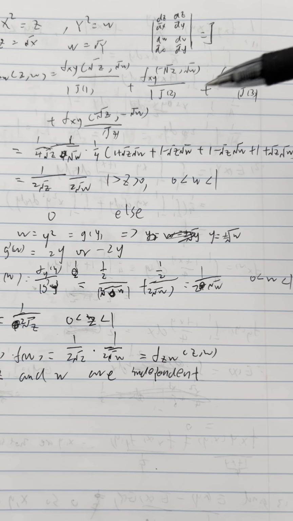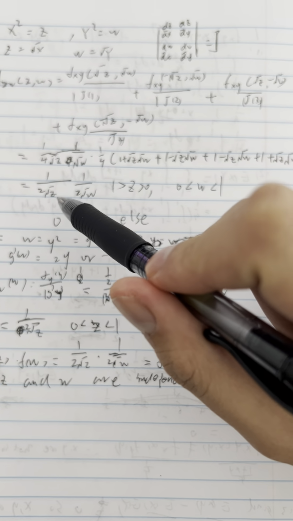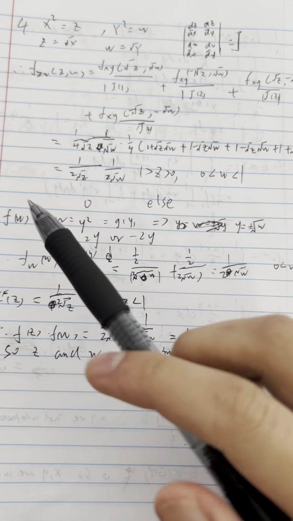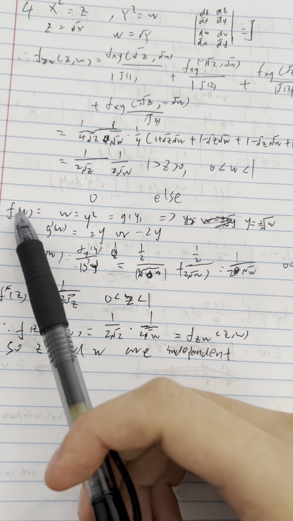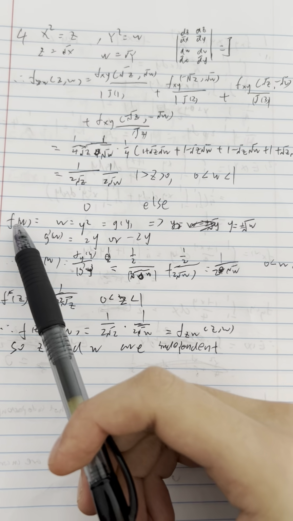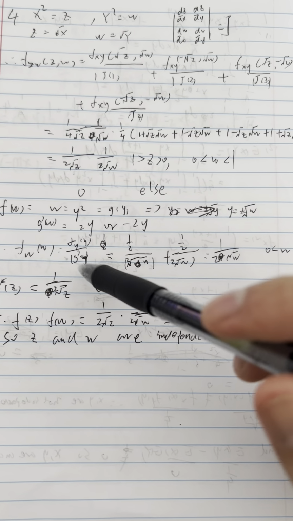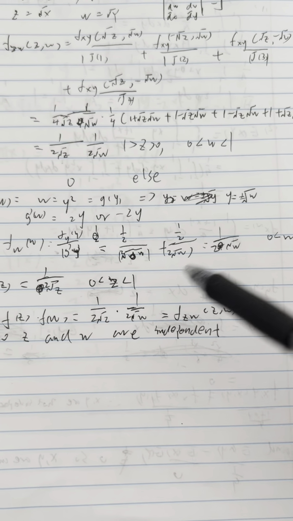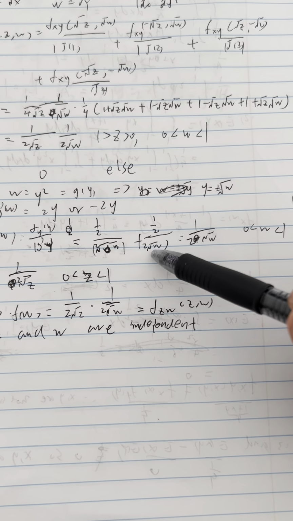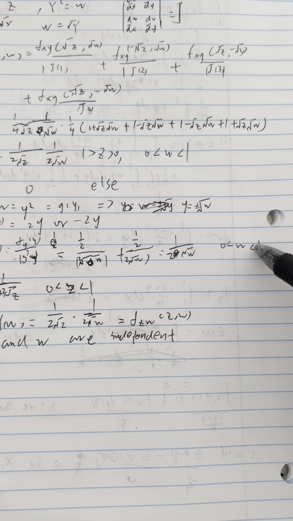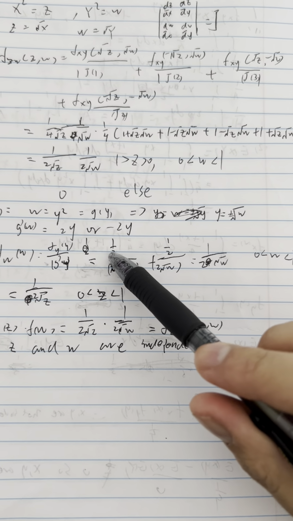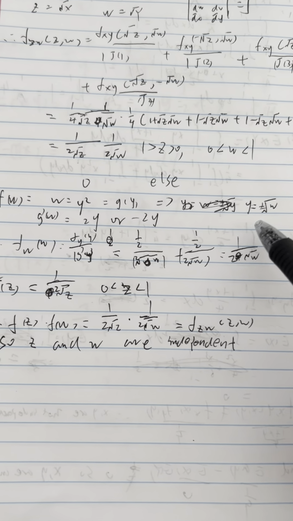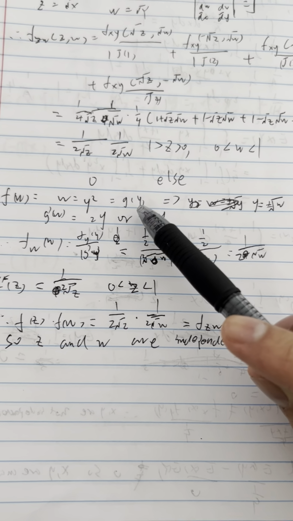And then after taking the integral, we have 1 over 2 square root of z times 1 over 2 square root of w. And then we find the probability distribution of fw, which you can use the formula fw equals fy of y divided by g prime of y. Because there are two parts for when w is greater than 0 and less than 1, first we take the derivative of w with respect to y.